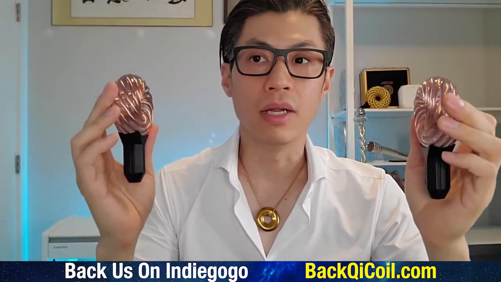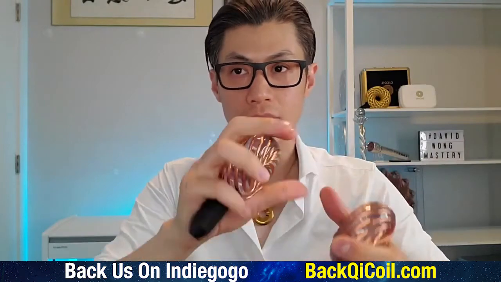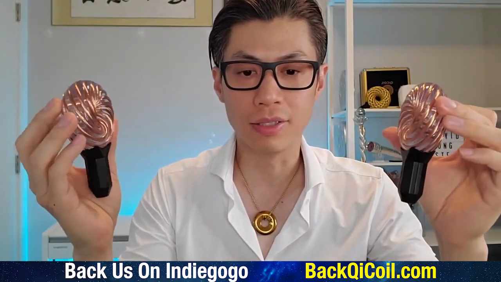And it has a very powerful effect for what's in the middle. So it kind of amplifies the signal and focuses onto one spot.